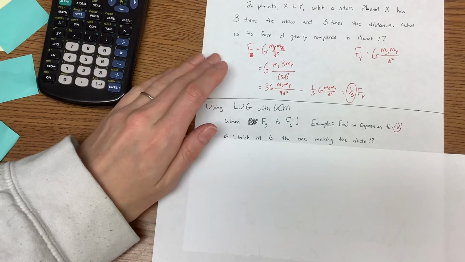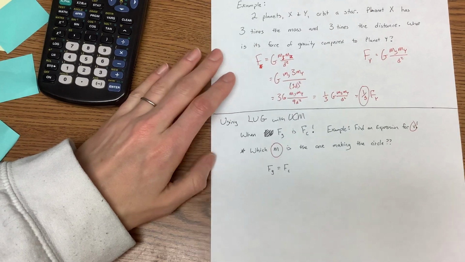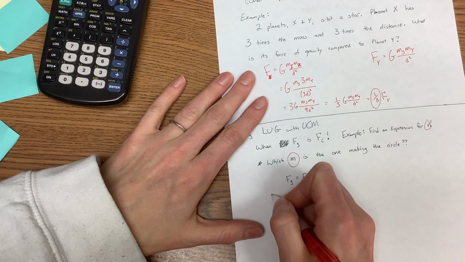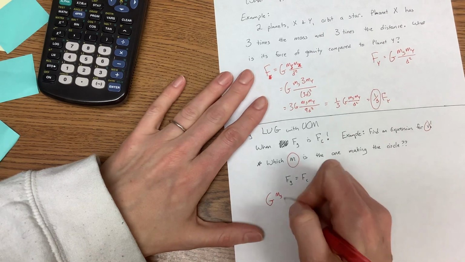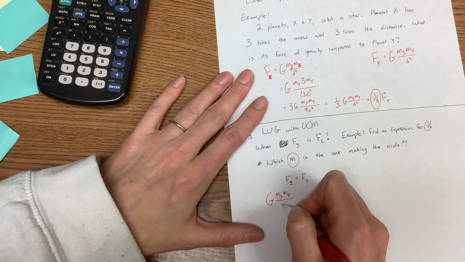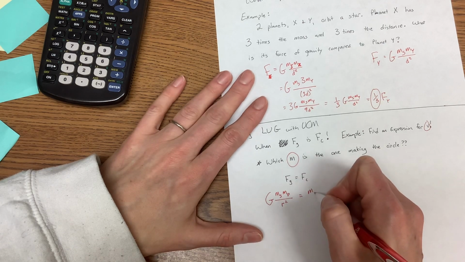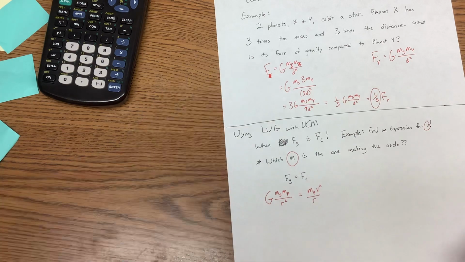The thing you need to be careful of is knowing which m is the one making the circle. When you write this down and you write your Fg, so this is big G, M, labeling it star or planet is going to be useful. So M star and M planet is useful. And then I'm going to change this distance to the radius because that will be helpful. And then over here, it's the planet that's going around, right? So M planet, v squared over r.